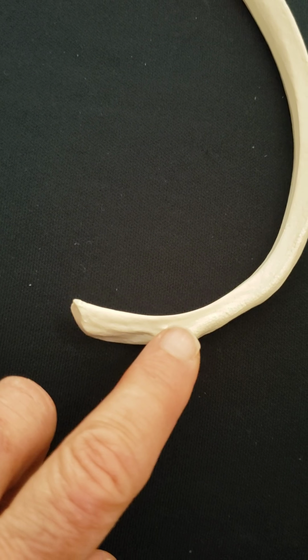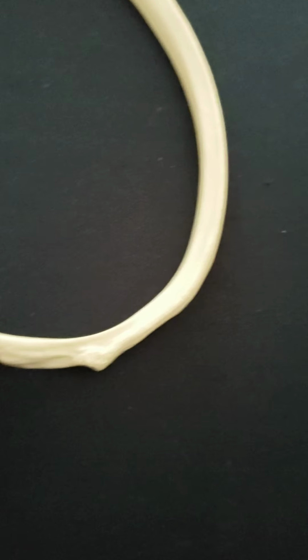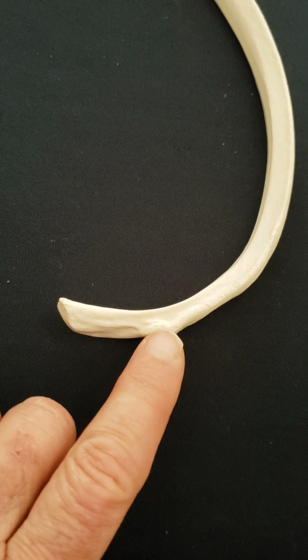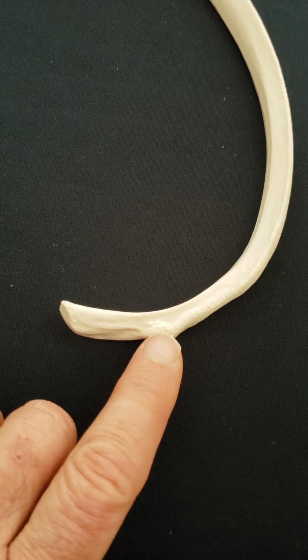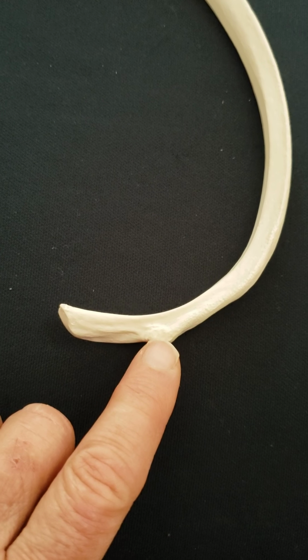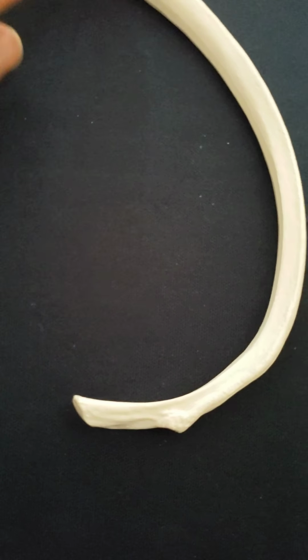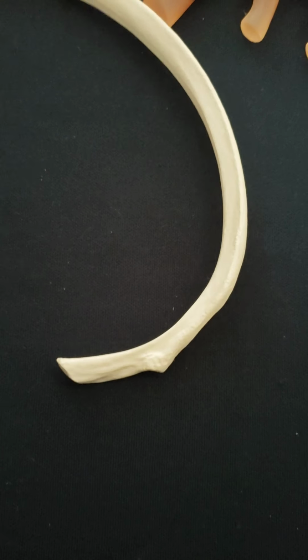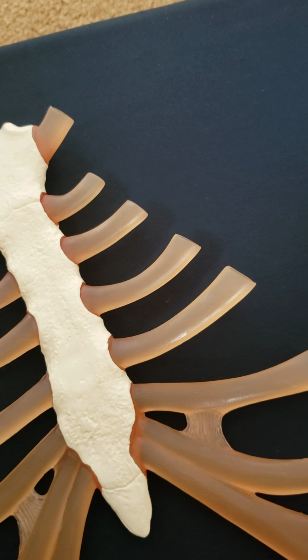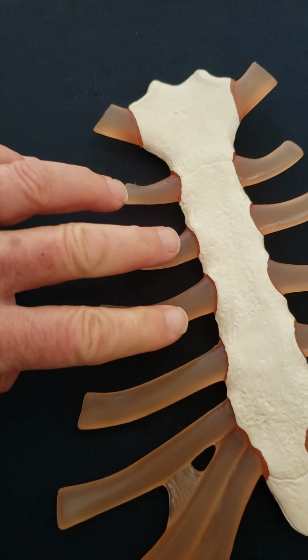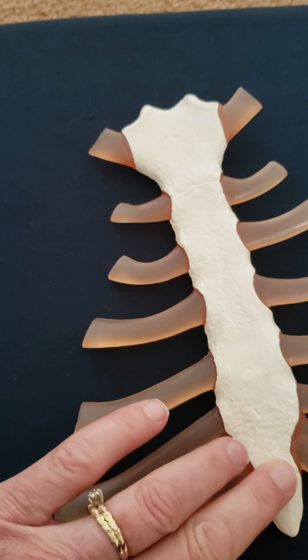So looking right here, the structures to know are the head right there that articulates with the vertebra, the tubercle right there that articulates with the sternum, and then this is called the shaft, this whole part right here. The whole rest of it is the shaft. And then the shaft articulates, right there, with the costal cartilage, which then articulates with the sternum.